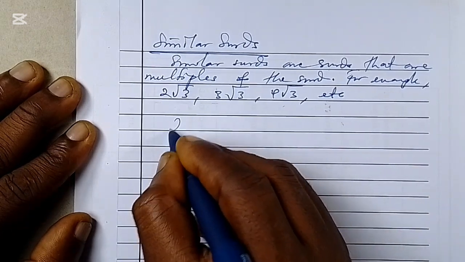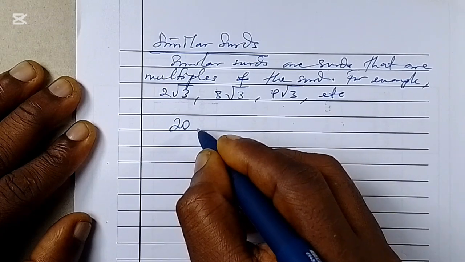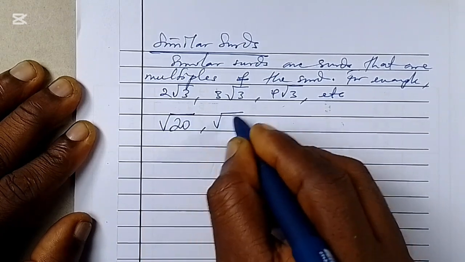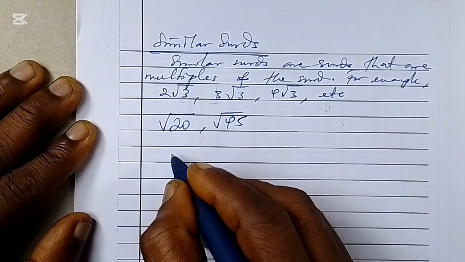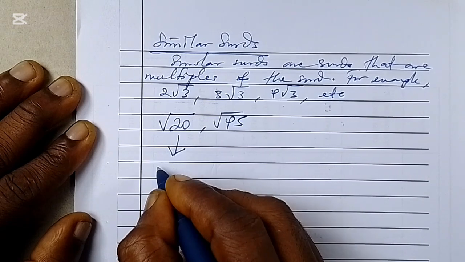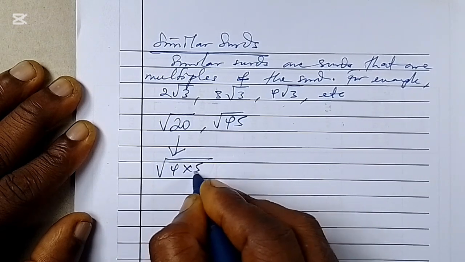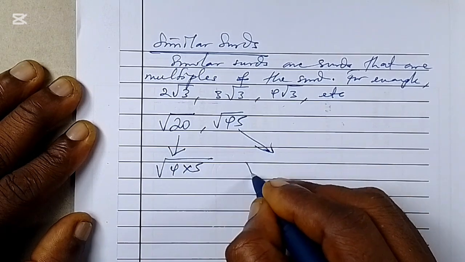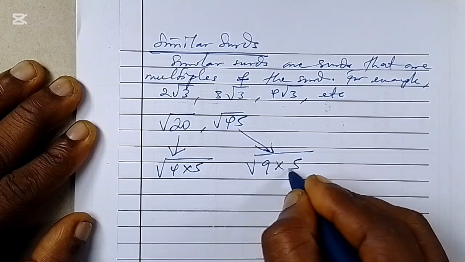Similarly, you could have the root of 20 and the root of 45 as similar surds. Why? It is simply because 20 can be written as the square root of 4 times 5, and 45 can be written as the square root of 9 times 5.